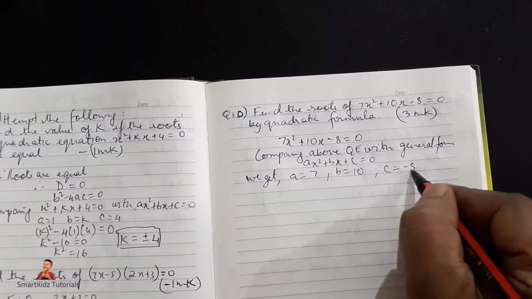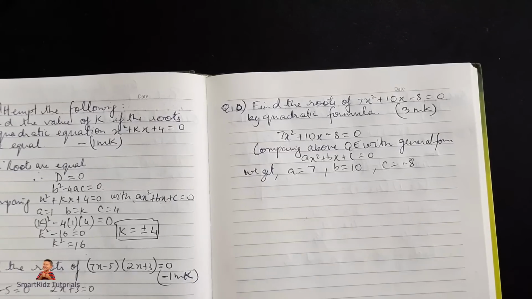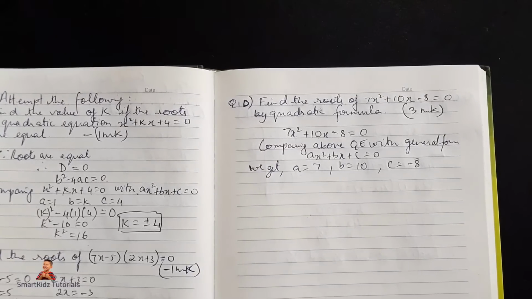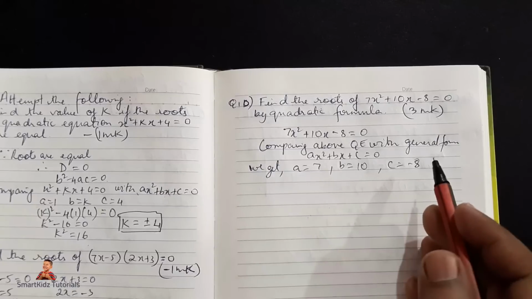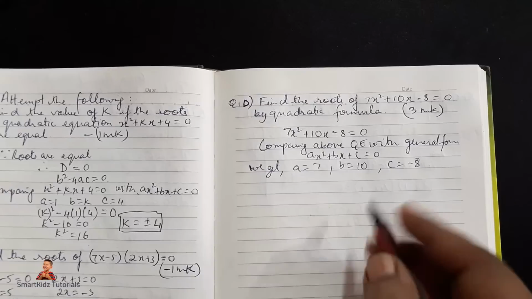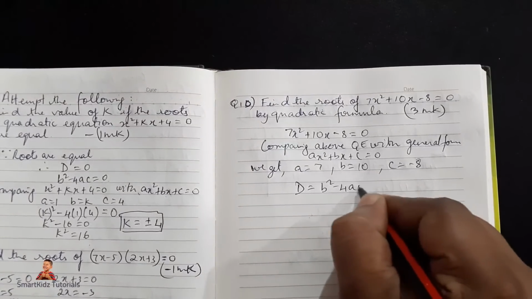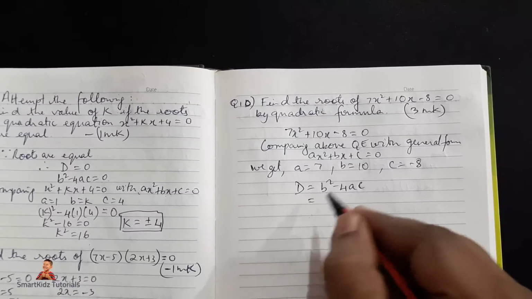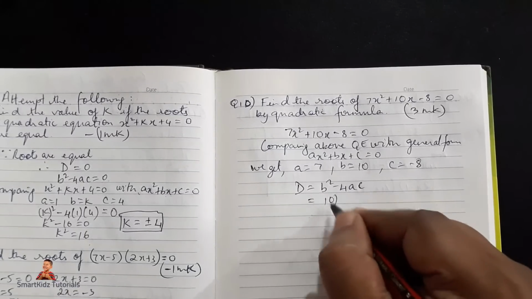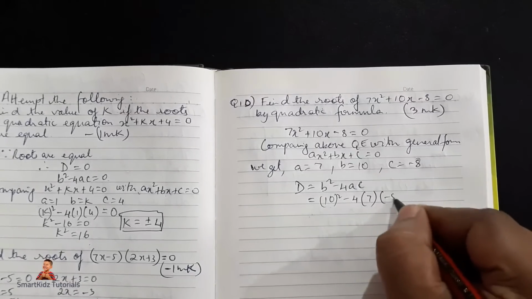Okay, now that we have got that, the first thing is to check whether our determinant is equal to 0, greater than 0, or less than 0. Because if our determinant is less than 0, then we will not get roots. We will only get roots if the determinant is equal to 0 or greater than 0. So let's have a look. d equal to b square minus 4ac. This is the formula to find the determinant. B is 10, so 10 whole square minus 4 into a, which is 7, into c, which is minus 8.